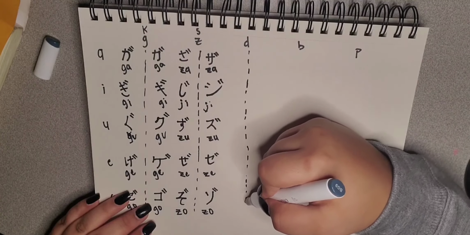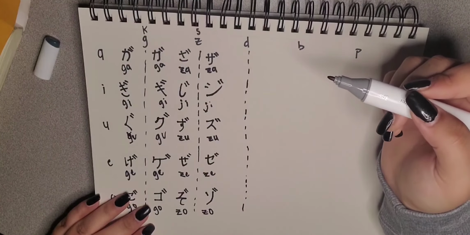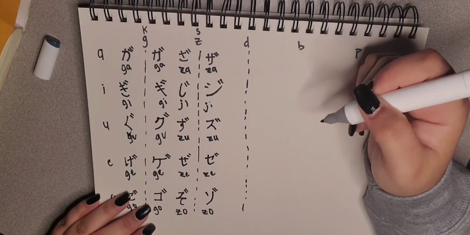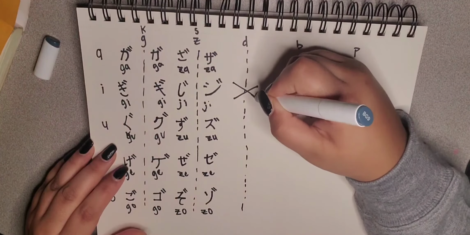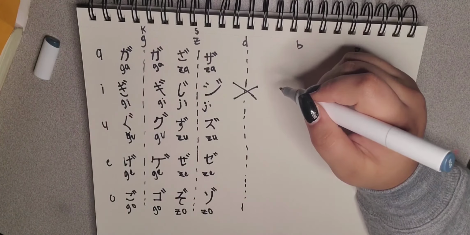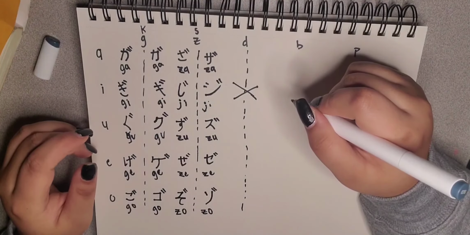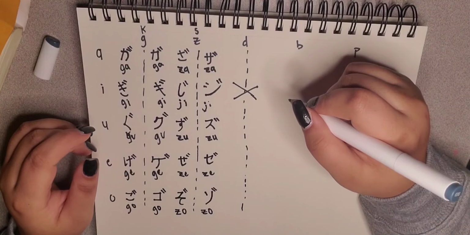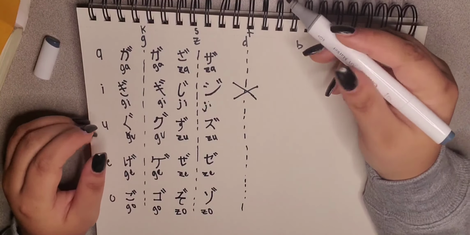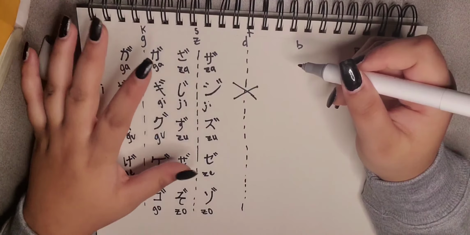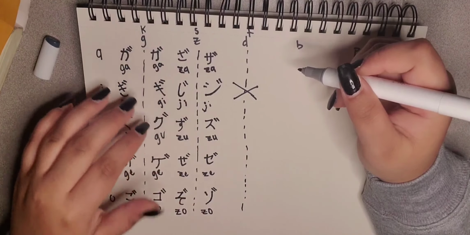Put our non-symmetrical dividing line in. I'm going to go ahead and mark off this one right now. There is no D sound, just like there is no T sound. D is derived from T. Those consonants are similar and they are derived from each other.